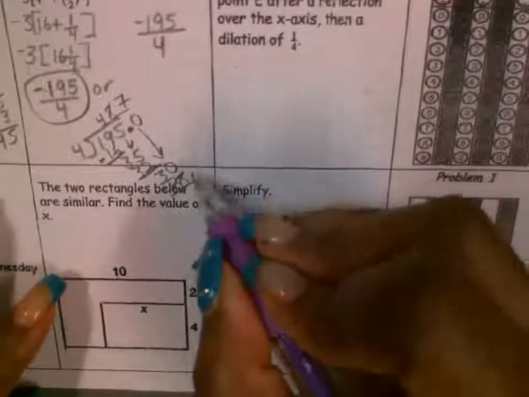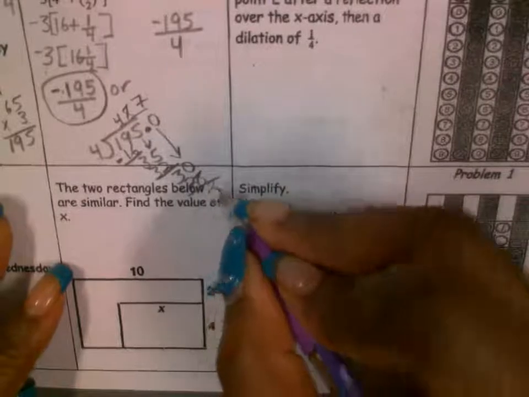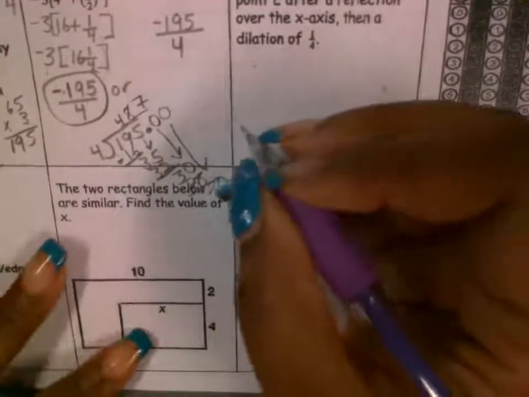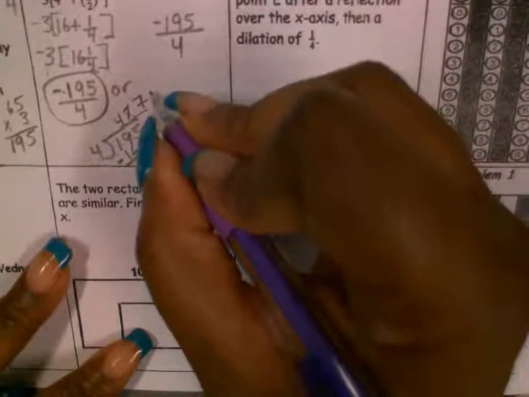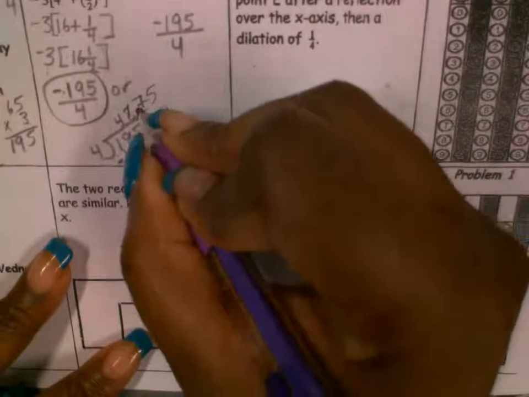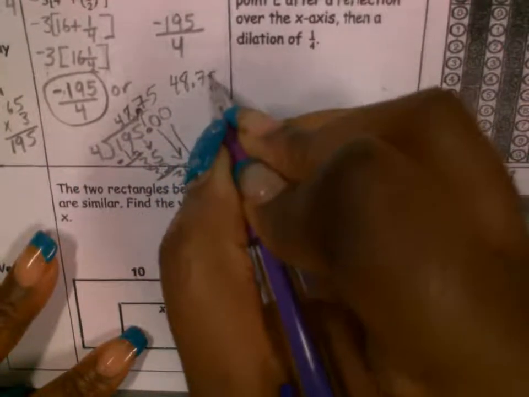So that's going to give us what? What's 30 minus 28? 2. And then finally, how many times will 4 go into 20? 5 times. So your answer could be 48.75.